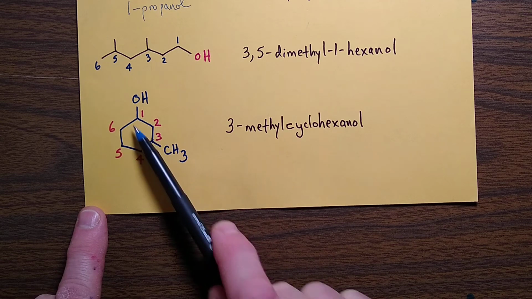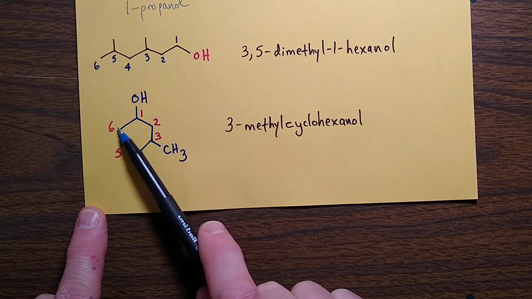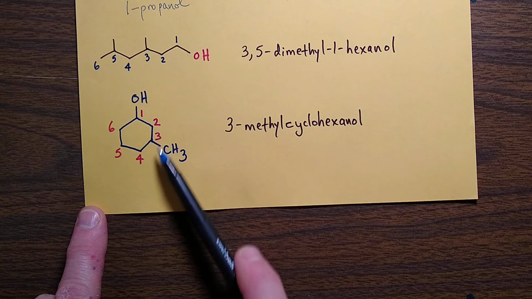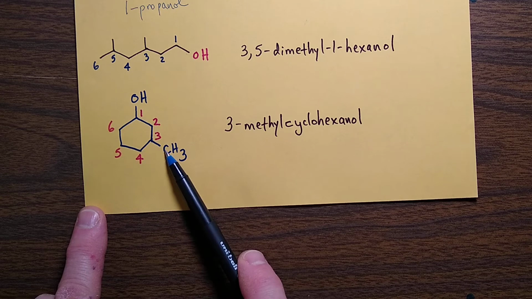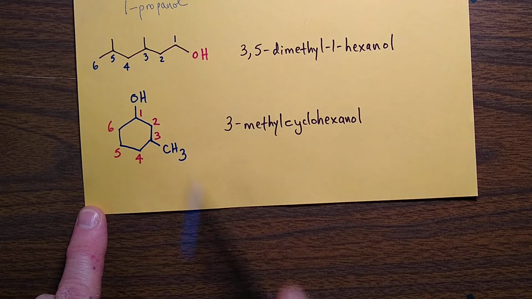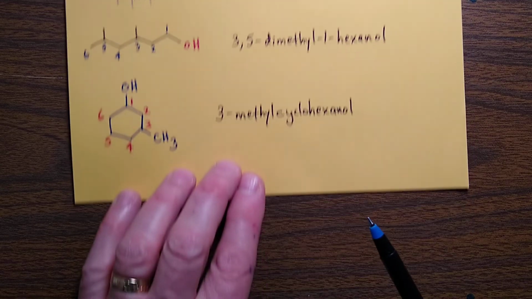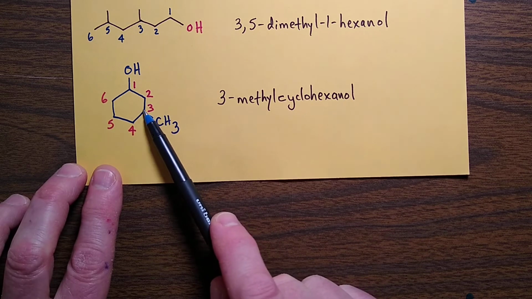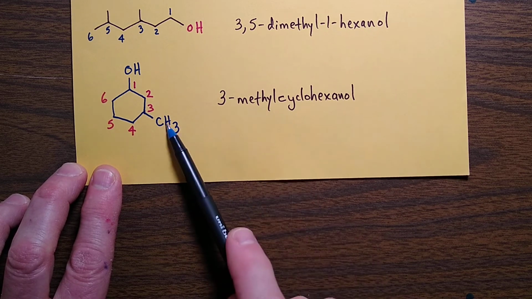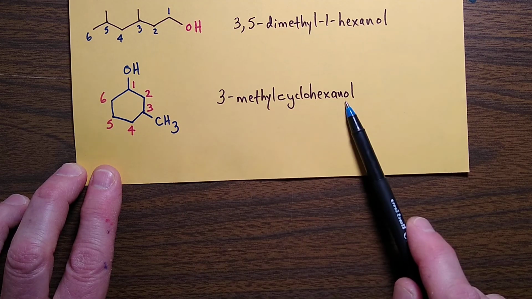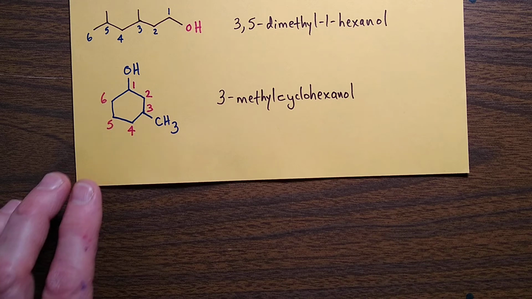Now, if naming this compound, you have two choices. You can either go clockwise or counterclockwise. You would number this ring clockwise in this case, because that would give you this position here, where the methyl group is attached, the lowest number. You always want to number it to give any substituents the lowest possible number, just like we were doing in this example. So this is the 1 position, 2 position, 3 position. So at the 3rd position, there's a methyl group, and then I'm done. I can just name it, the parent molecule is cyclohexanol, 3-methyl cyclohexanol.